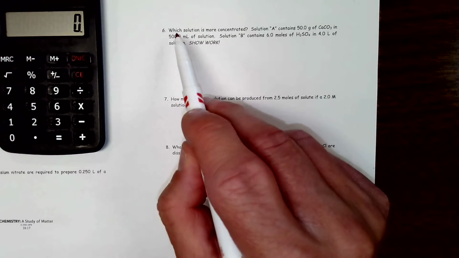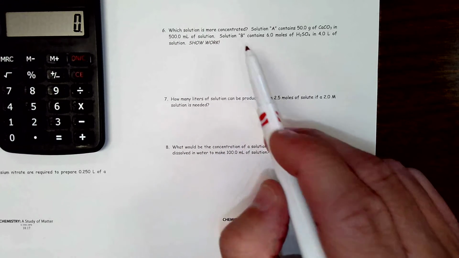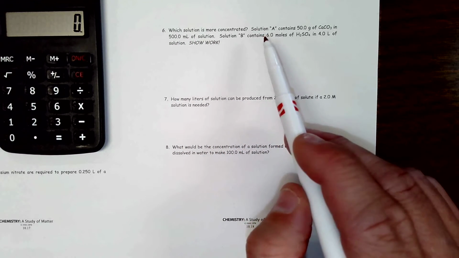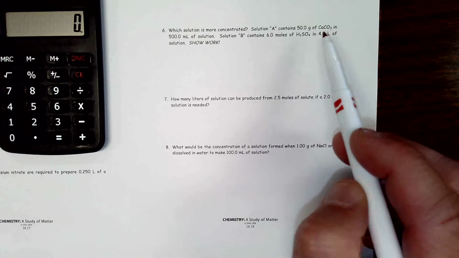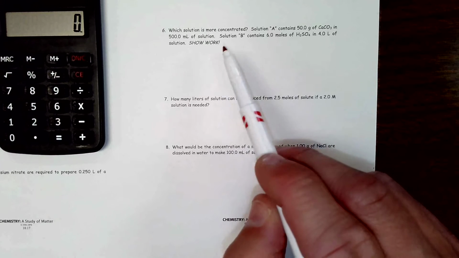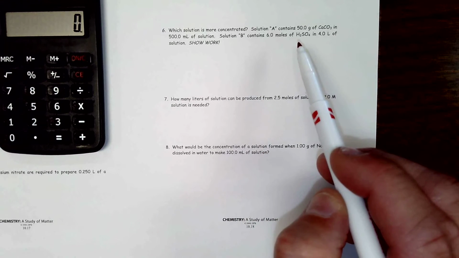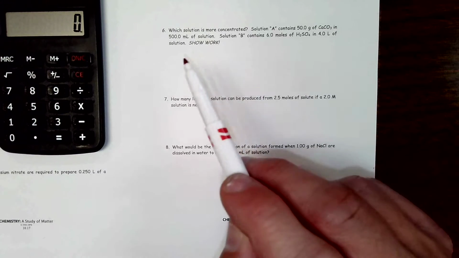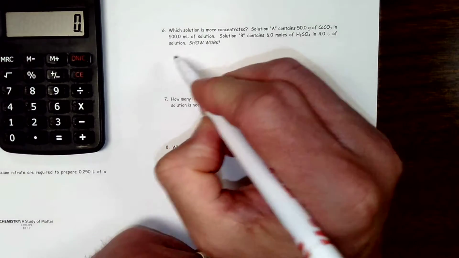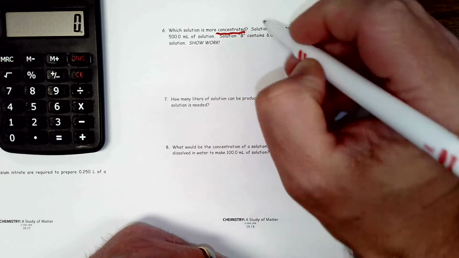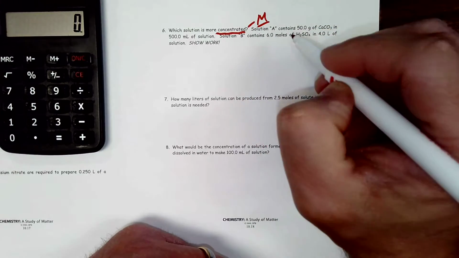This next one we're going to do is number 6, which asks which solution is more concentrated. Solution A is 50 grams of CaCO3 in 500 milliliters of solution, and solution B is 6 moles of H2SO4 in 4 liters of solution. It wants us to show our work. Anytime it asks for concentration, it really wants molarity, at least for this class.